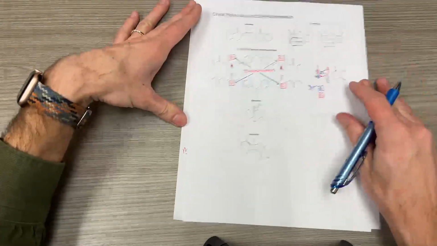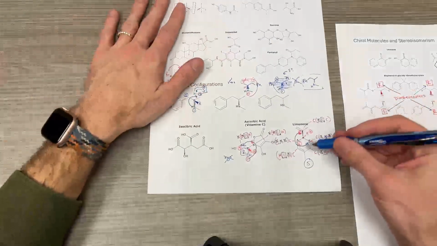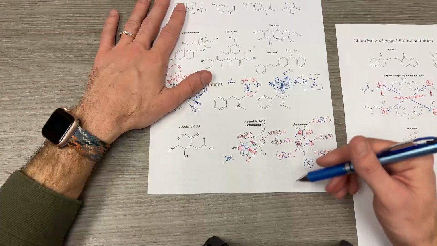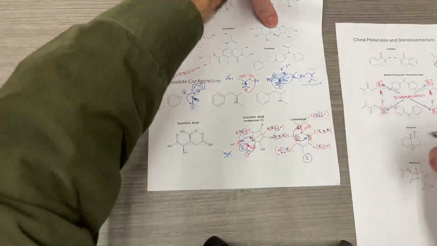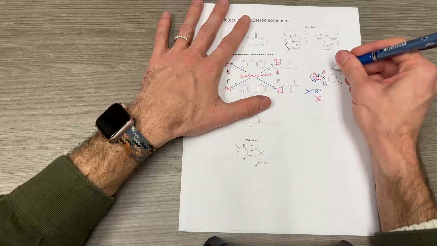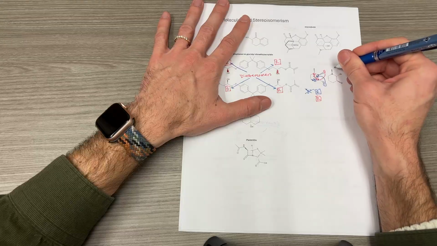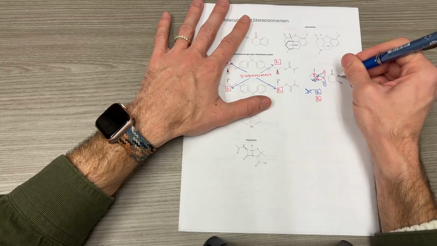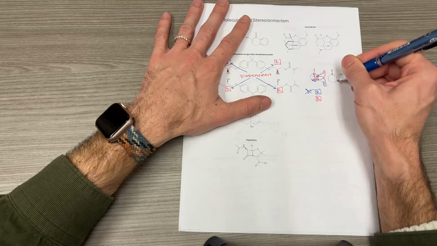Remember there was a tip earlier on how to assign absolute configurations with these carbons. The higher the degree of substitution, the higher the priority. That means primary is going to have more hydrogens than secondary. Secondary will have more carbons.